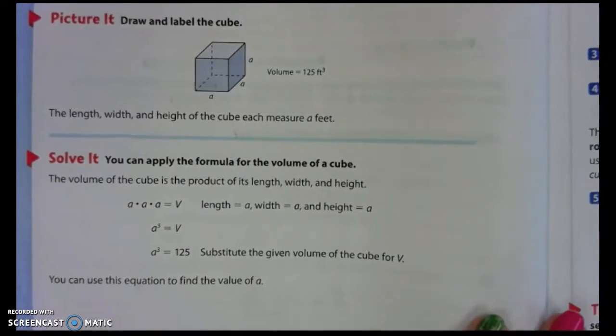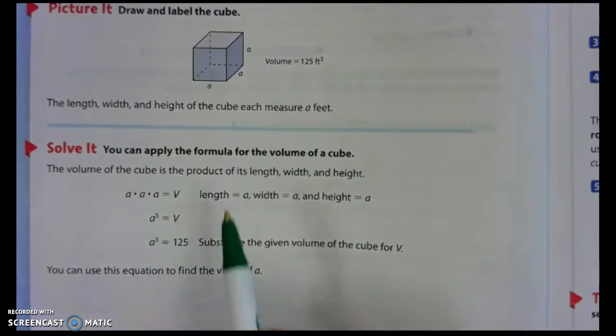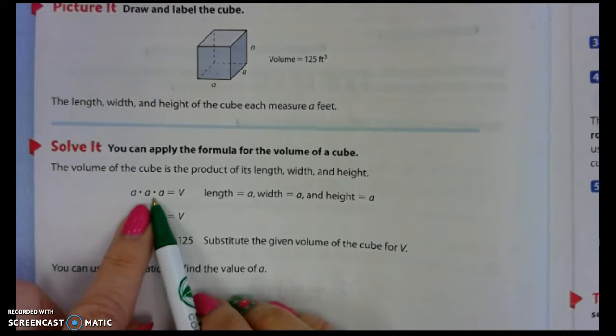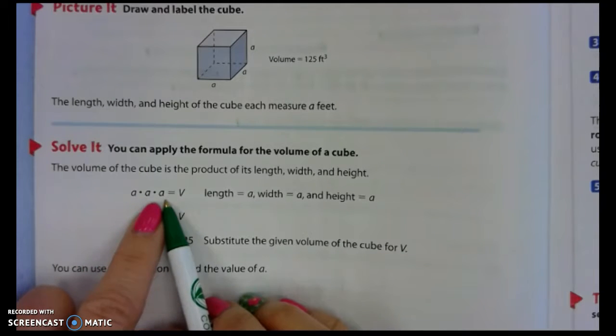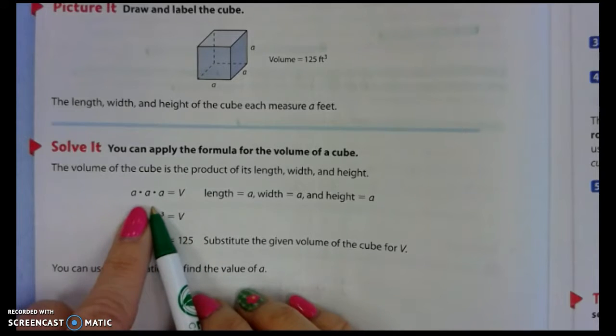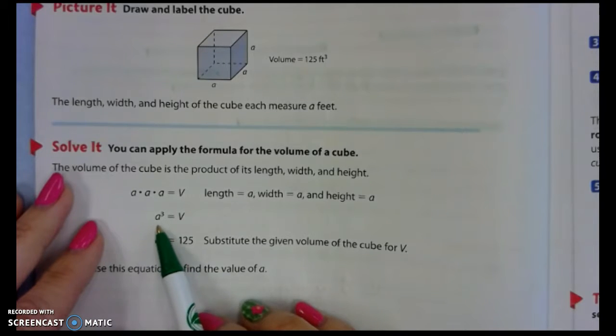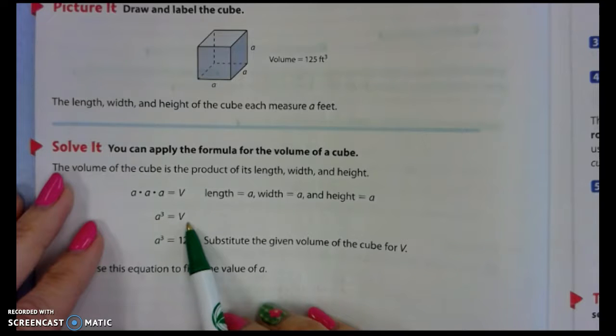You can apply the formula for the volume of a cube. The volume of the cube is the product of its length, its width, and its height. The length was A, the width was A, the height was A, and that was equal to the volume. Now, take your multiplication expression and change it to an exponential one, and you end up with the base, A, with an exponent of 3 representing the 3 times they multiplied it. So A cubed is equal to the volume.